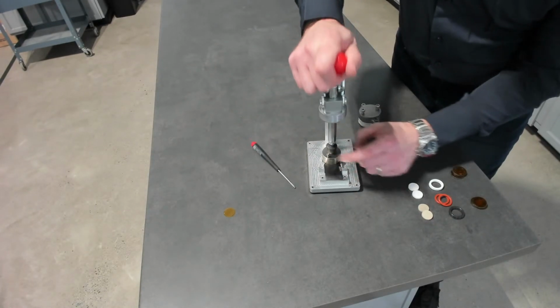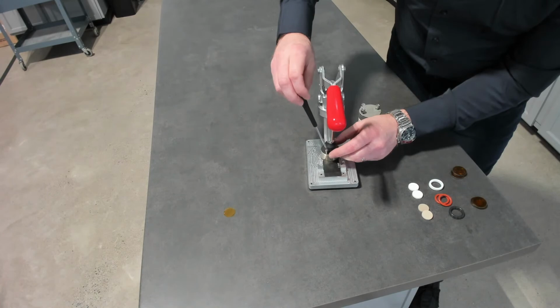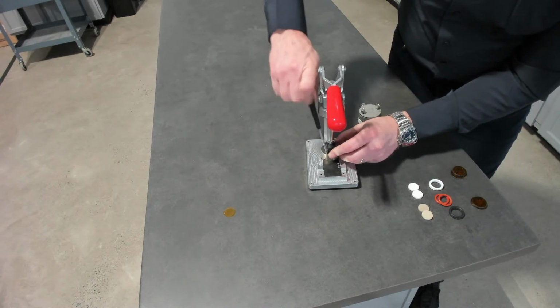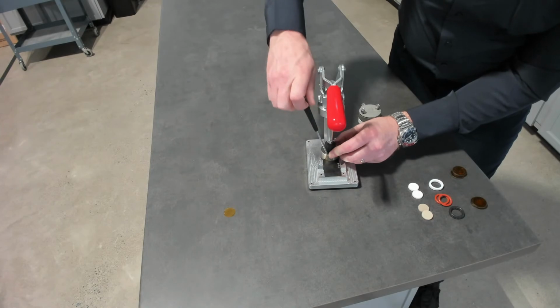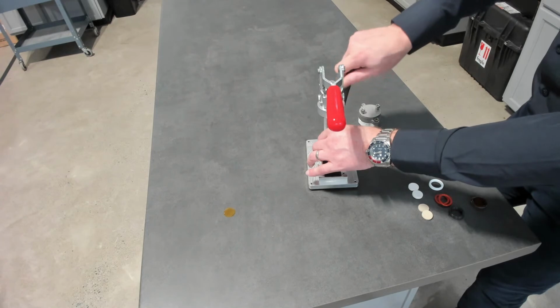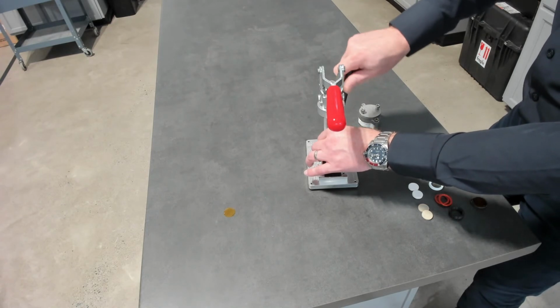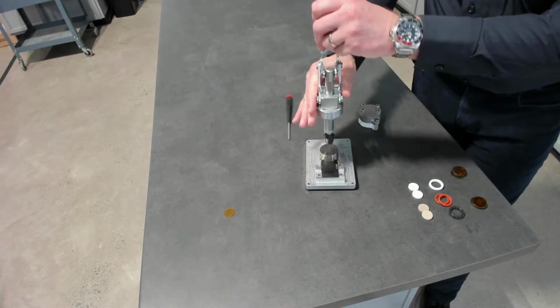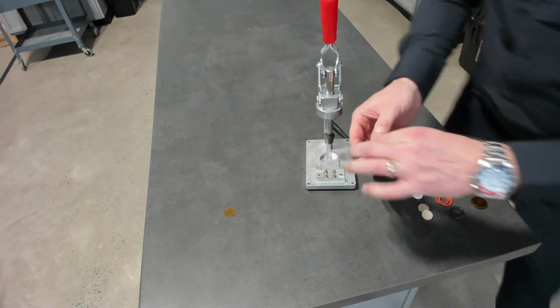And we can squeeze that, and that compresses the springs. We can make the final test setup. So that's your assembled polymer melt cell all together.